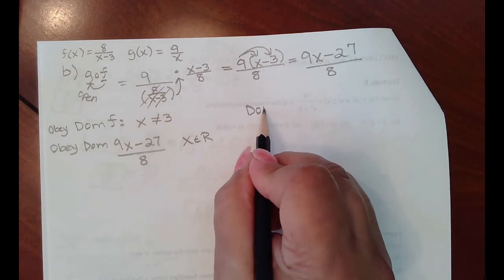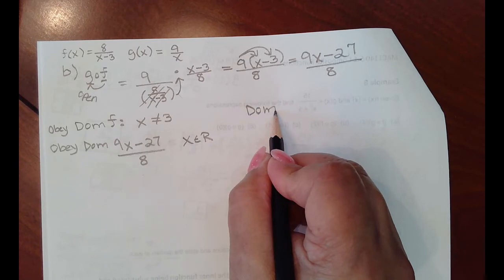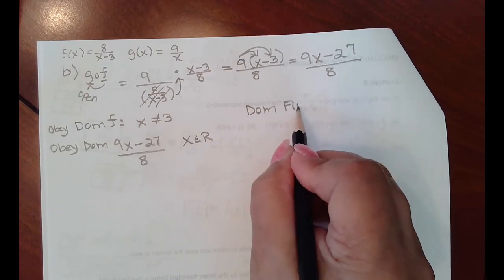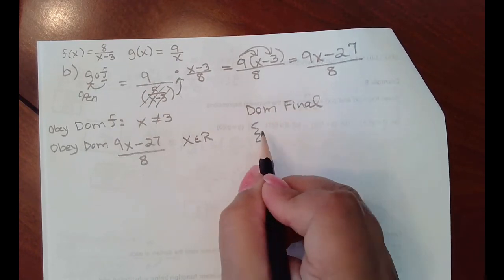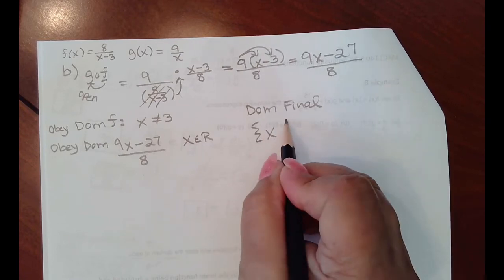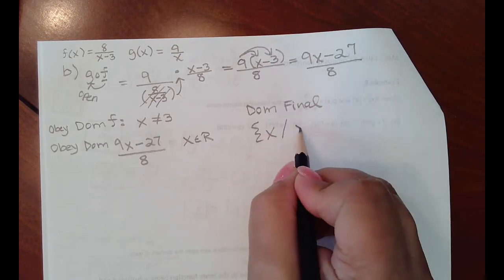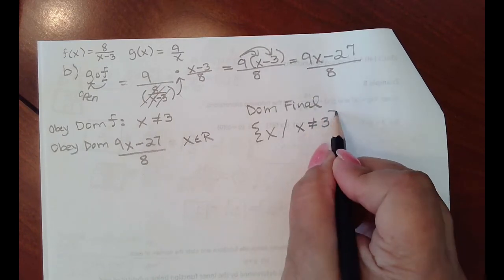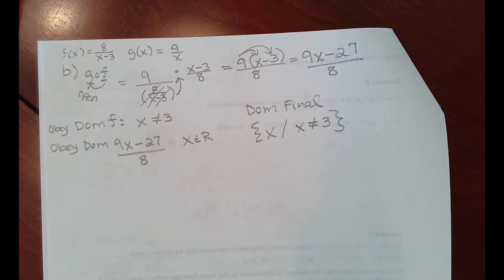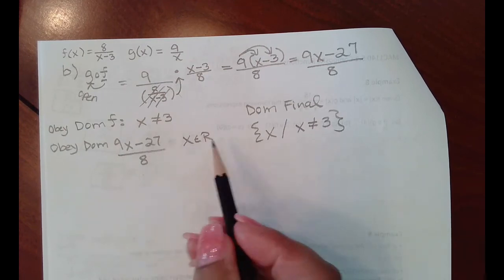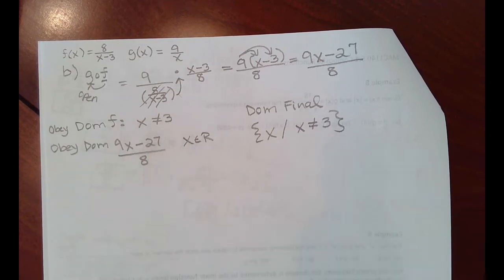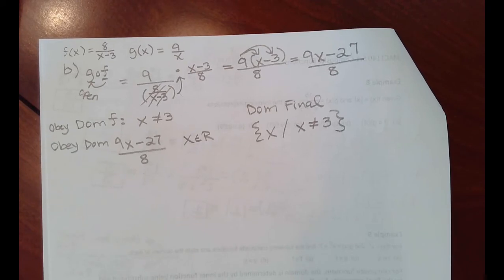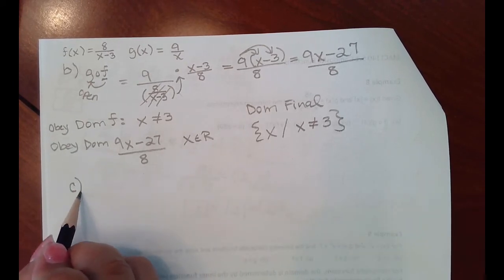And the final answer for the domain is x such that x can be anything except 3. It can be just about anything, but it can't be 3. This didn't impose any other restriction, so we only have to worry about that one restriction. Okay, moving to part C.